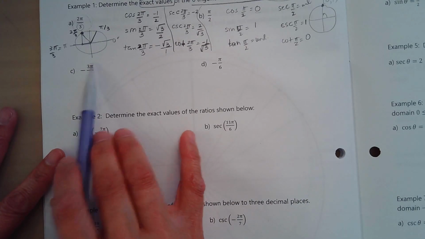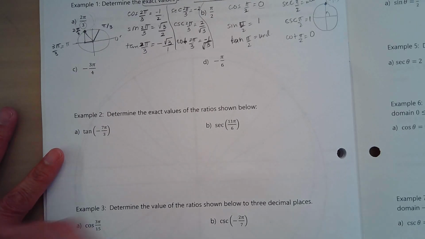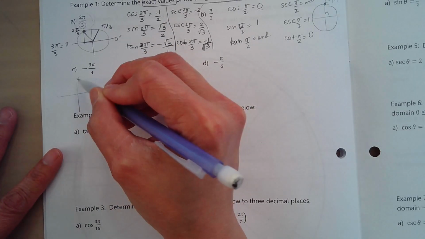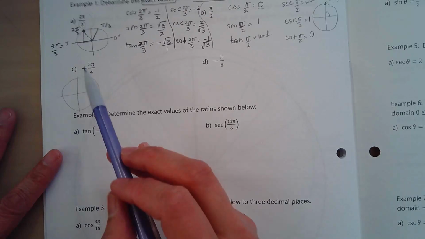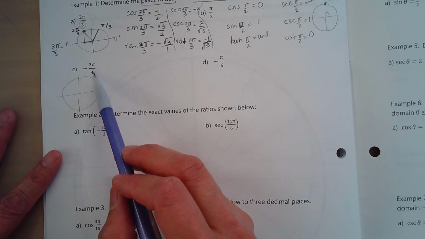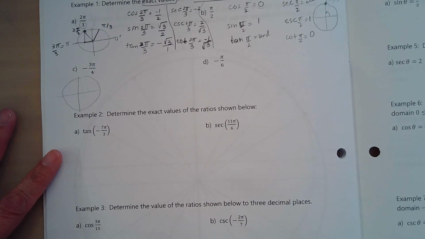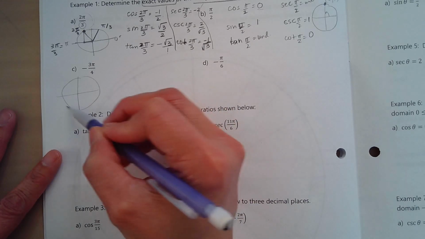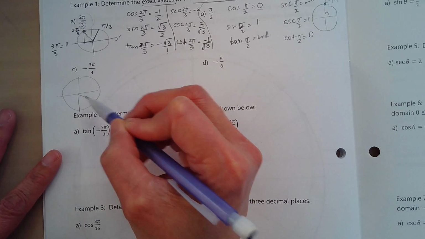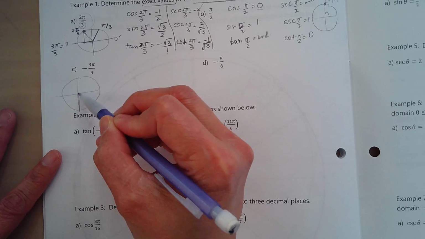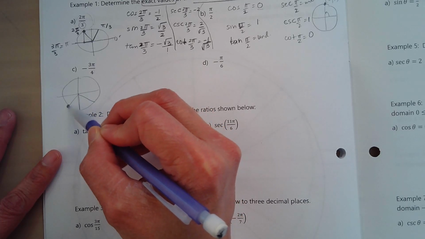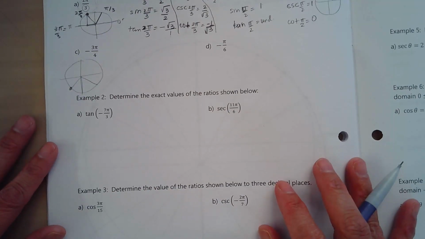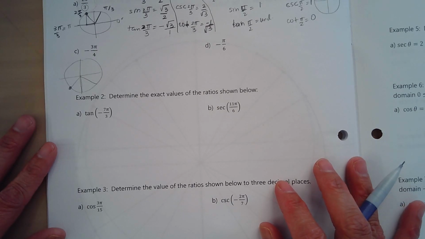Can you picture this in your mind? So it's 3 pi over 4, but it's negative. So that means I'm going to go this way. So pi over 4, 2 pi over 4, 3 pi over 4. You okay? Yeah, that one makes sense.